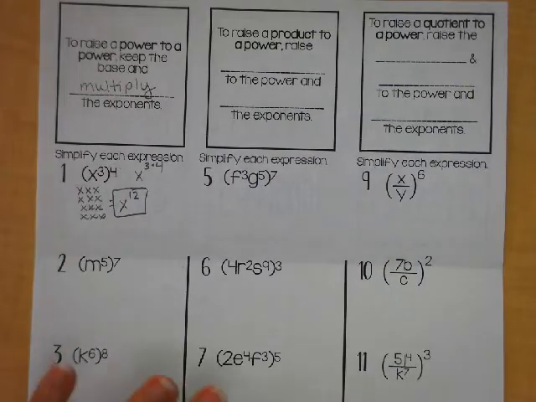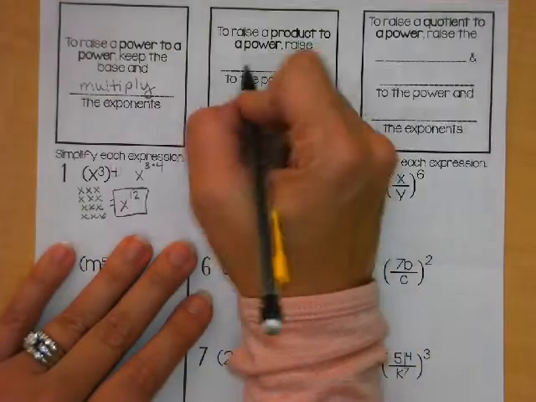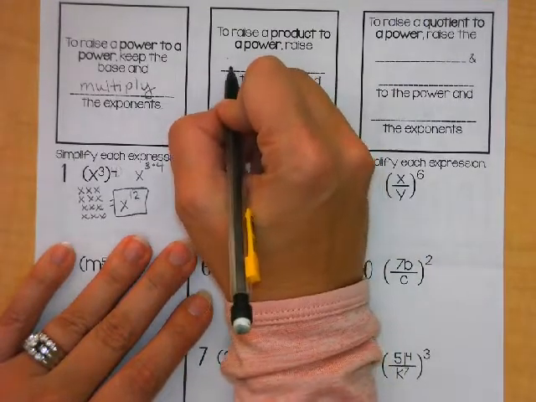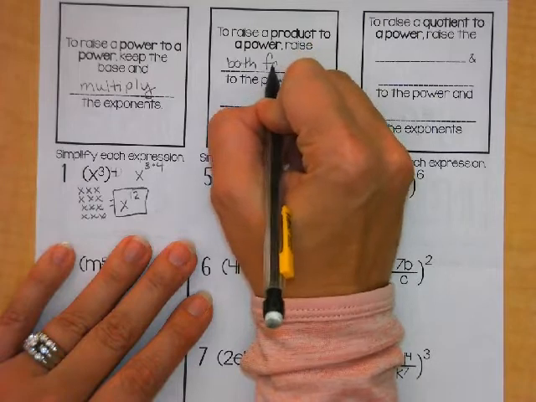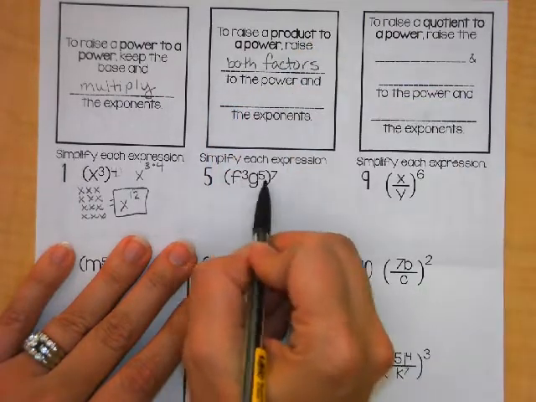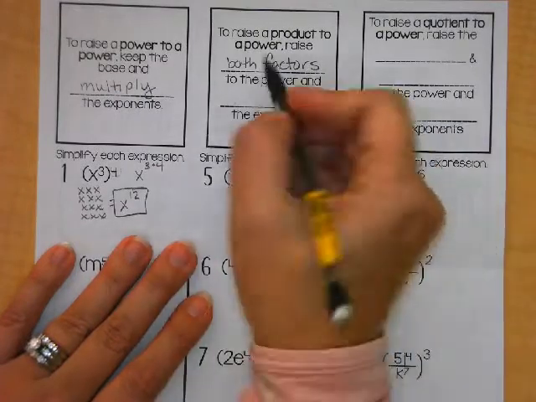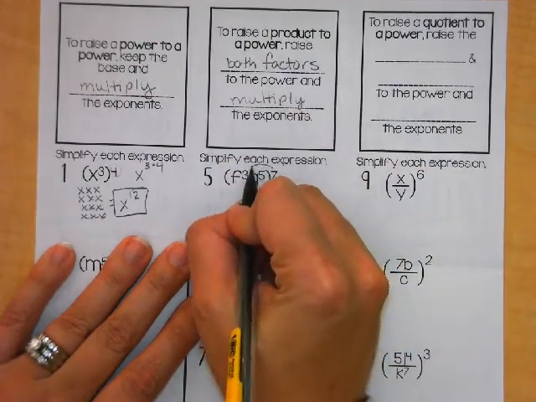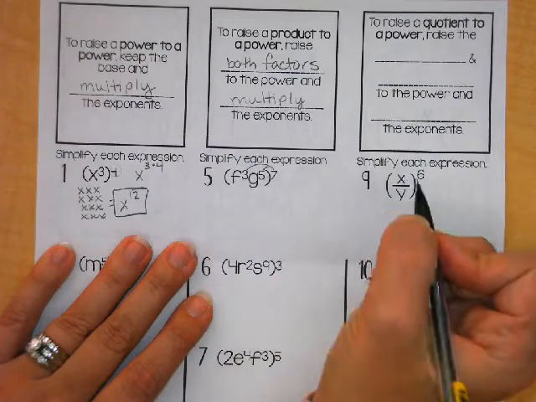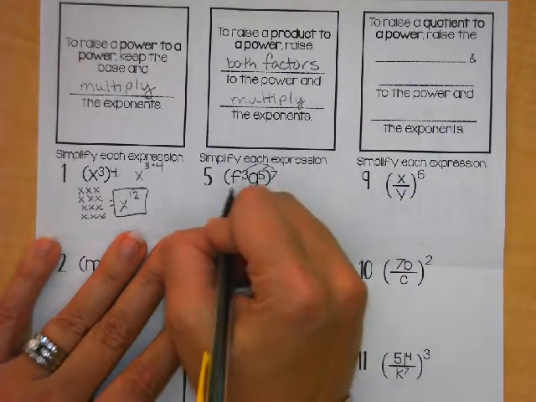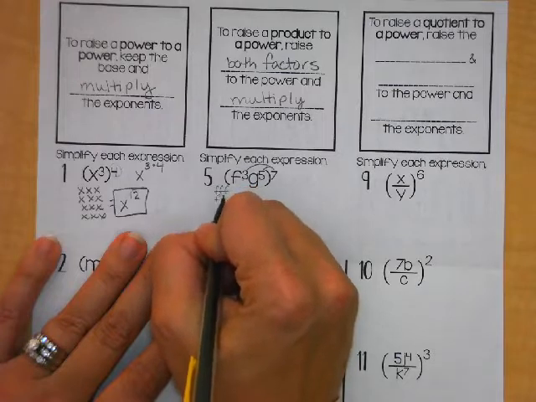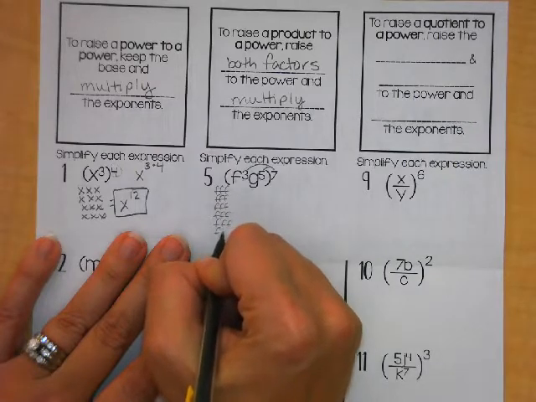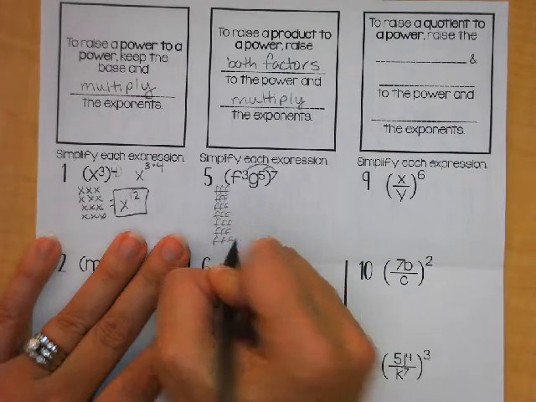If we have a product to a power, so we're going to multiply. Product means we're multiplying. So we have multiple things in our parentheses. We are going to raise both factors. Factors are the things that we are multiplying, the two parts of the multiplying problem, and we're going to multiply our exponents. So we can see here we would say f to the 3 times 7, g to the 5 times 7. Because really what this is saying is write f to the third 7 times. We really don't want to do that over and over.